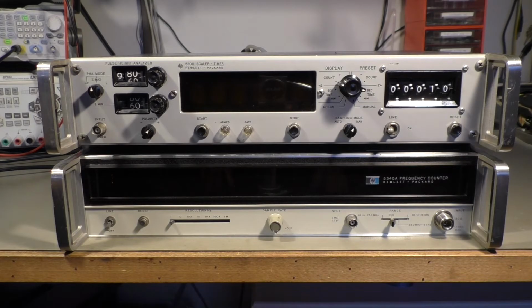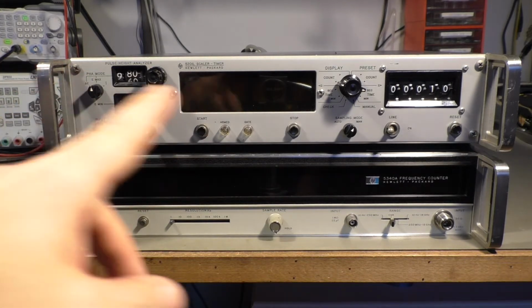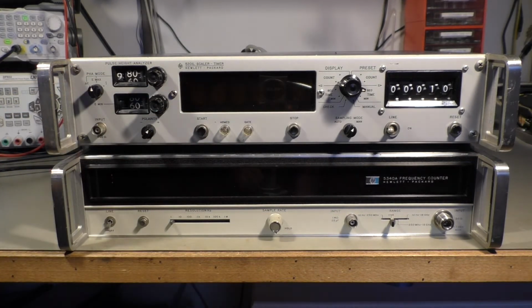So different radioactive materials have different strengths of pulses in different energy bands. So you can select a certain band and then count how many times a particle hits.